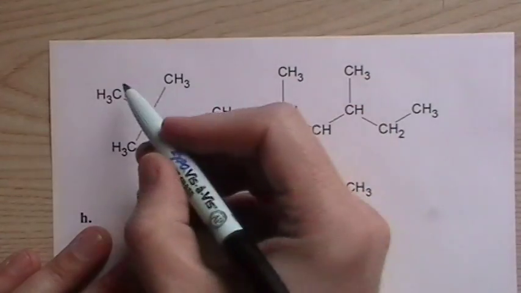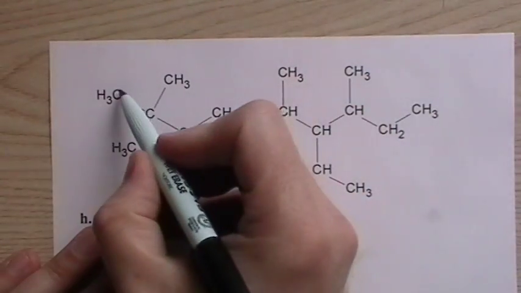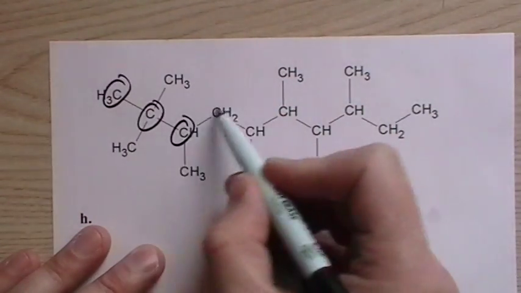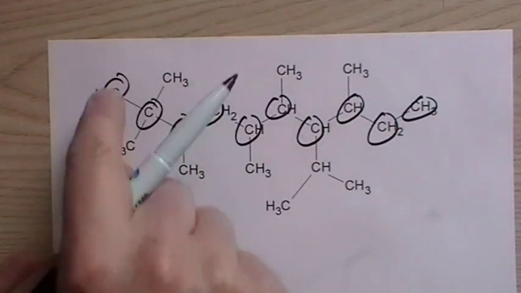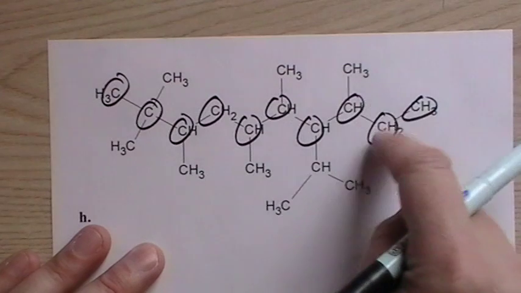All right, for this one, what I do on an exam, if I were taking it, I'd circle the main chain that I was after, just to make sure I didn't reuse any carbon. So 1, 2, 3, 4, 5, 6, 7, 8, 9, 10.